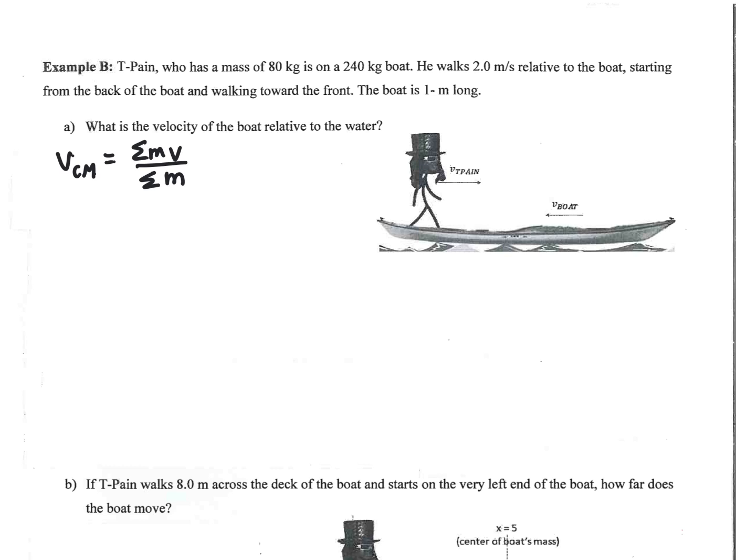The center of mass will not move in this type of system. It's constantly readjusting. So as his mass goes forward, part of the boat's going to have to go backwards to compensate. It's pretty interesting how it works.